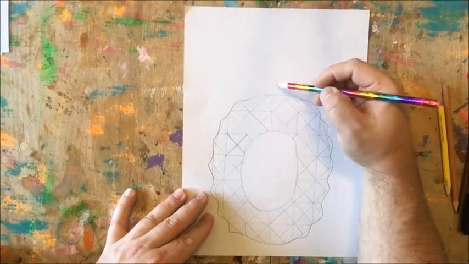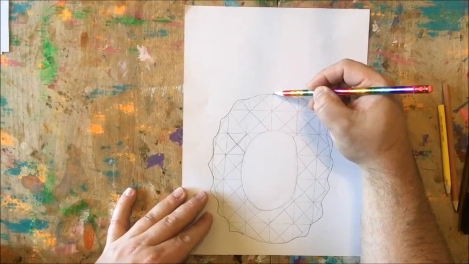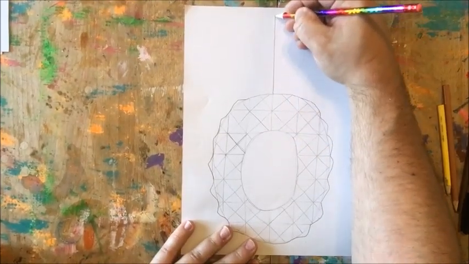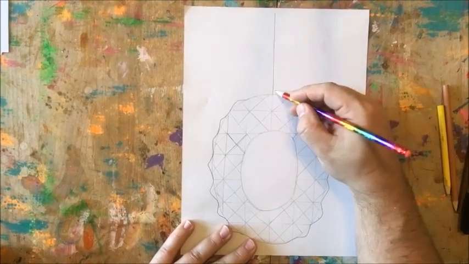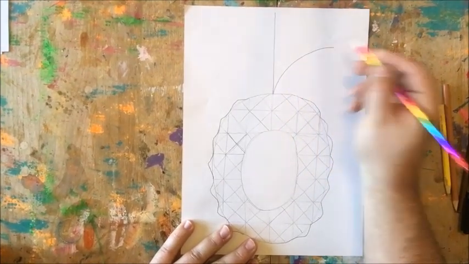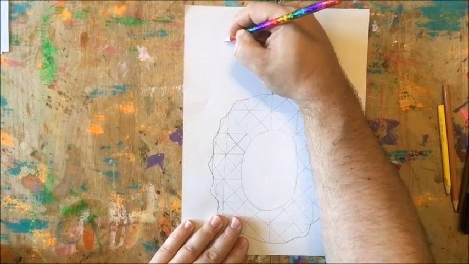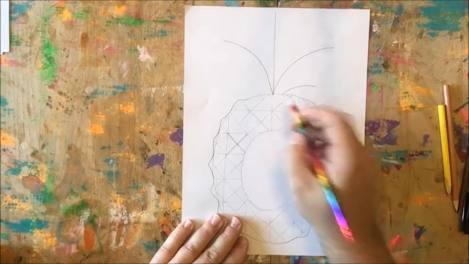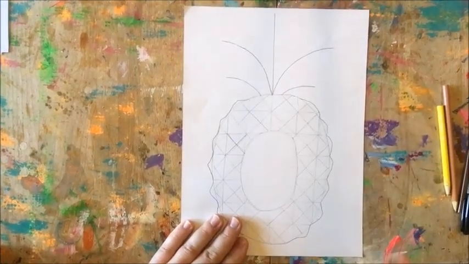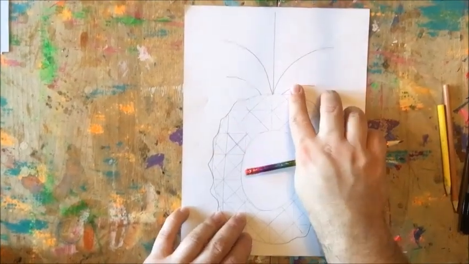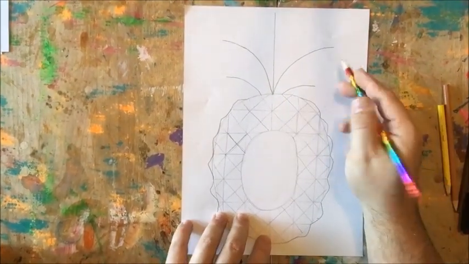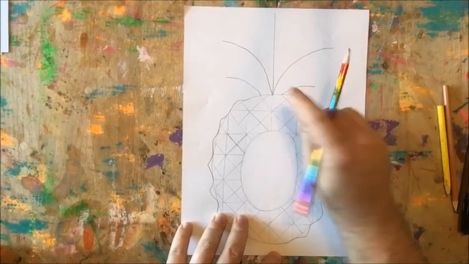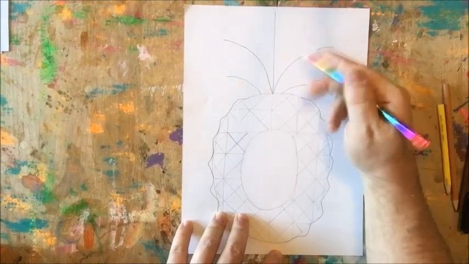Now, to add the top of our pineapple, I am going to start by drawing a straight line that goes up. I'm also going to draw a curved line that goes this way and a curved line that goes this way. I'm also going to add a smaller curved line that goes like this and a curved line that goes like this. These are going to be the centers of our leaves here on the top of our pineapple, and so I'm going to draw a line up on top and a line on the bottom that kind of meets here on the end.